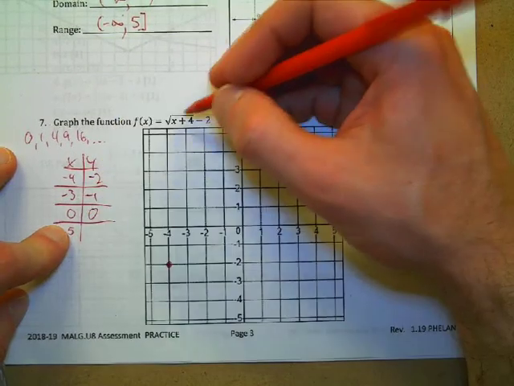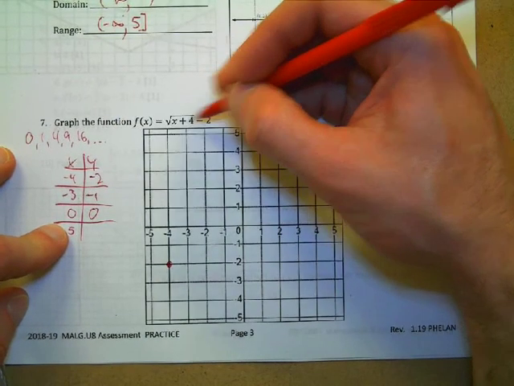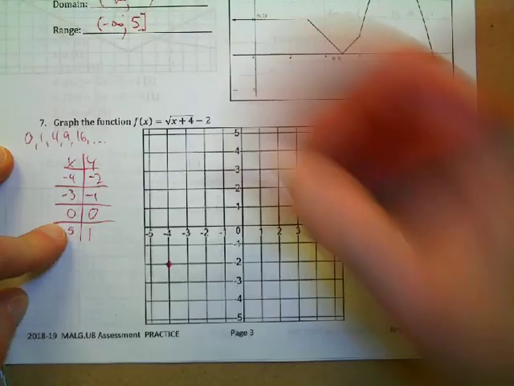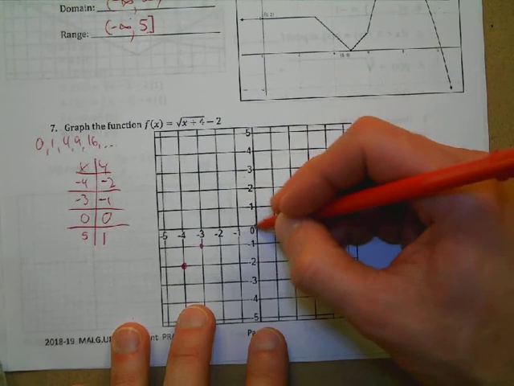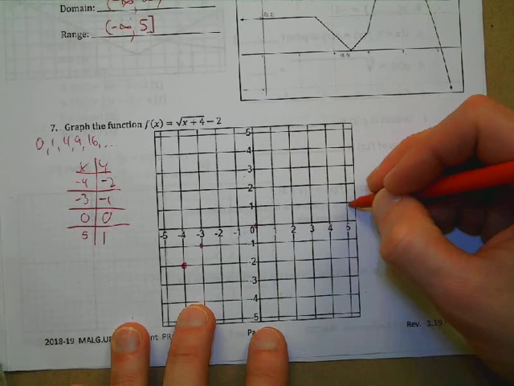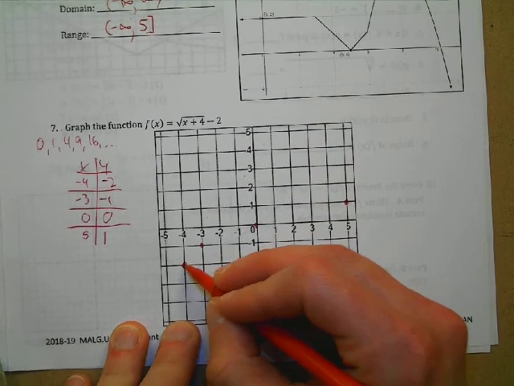5 plus 4 is 9. Square root of 9 is 3. Minus 2 is 1. Plot the points. Negative 3, negative 1. 0, 0. 5, 1. And then connect the dots.